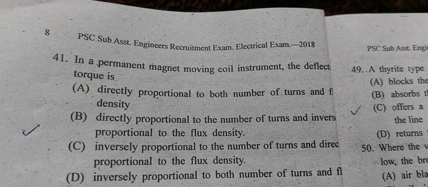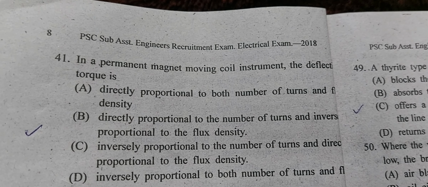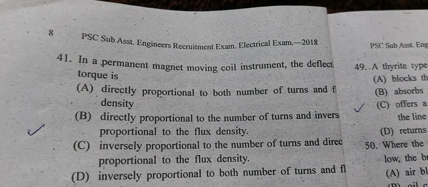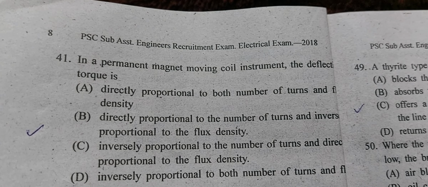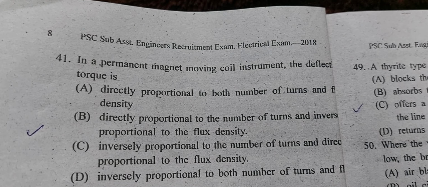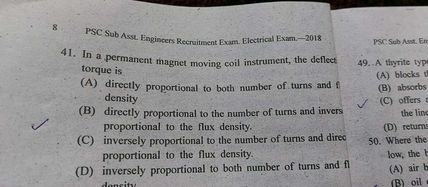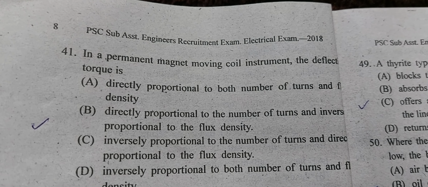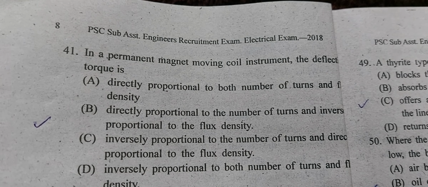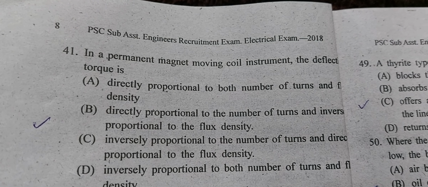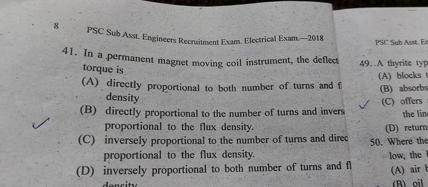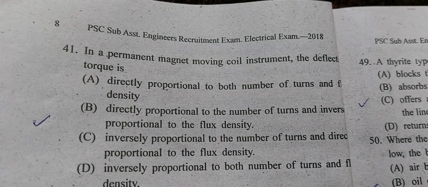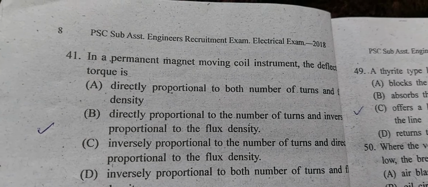Okay, now question number 41. In a permanent magnet moving coil instrument, the deflecting torque, which of this option is right? So, the deflecting torque equation of permanent magnet moving coil instrument is NBAI.